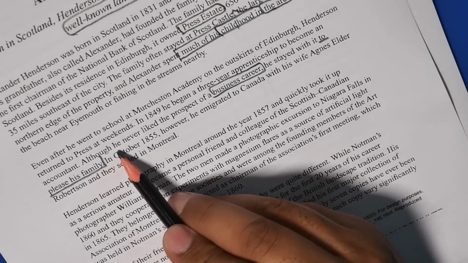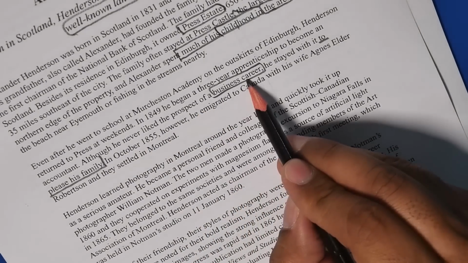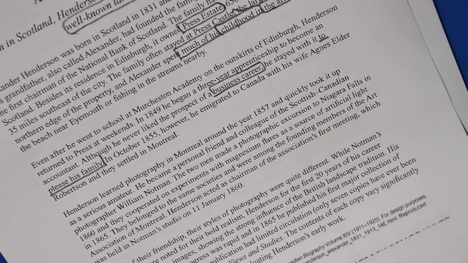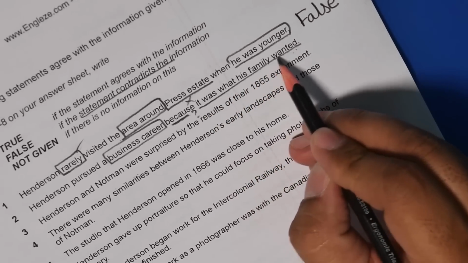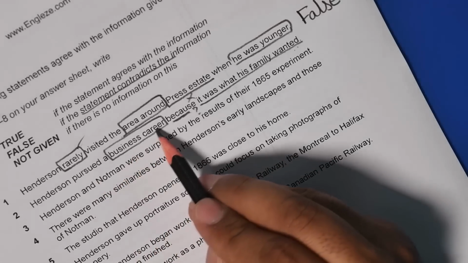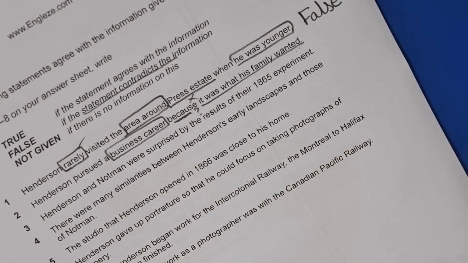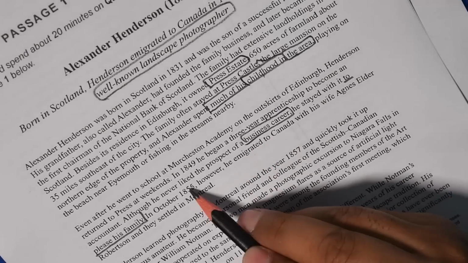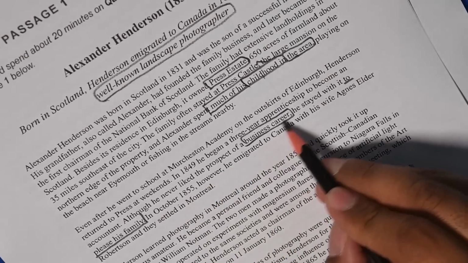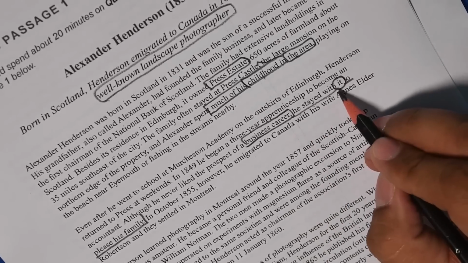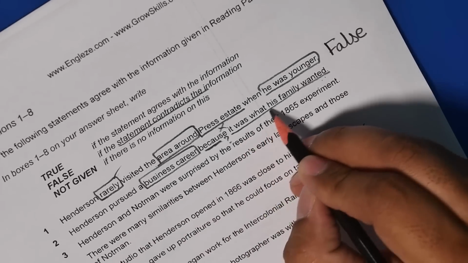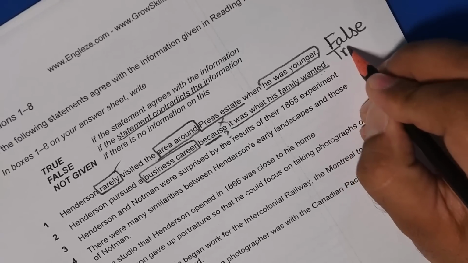Read this again. Although he never liked the prospect of a business career, he stayed with it to please his family, and for that they are saying because it was what his family wanted. Henderson pursued a business career because it was what his family wanted, and over here they say he never liked the prospect of a business career, he stayed with it. It means business career, referencing. He stayed with it to please his family. So for question number 2, it was what his family wanted. The answer is true.